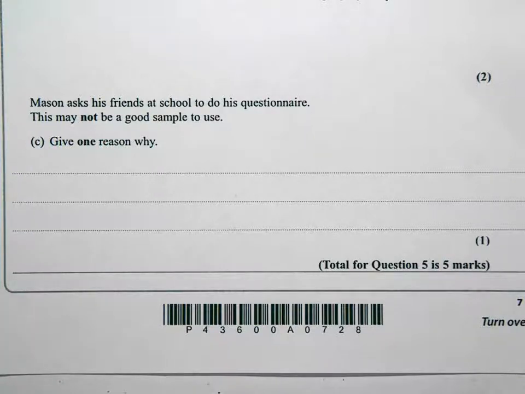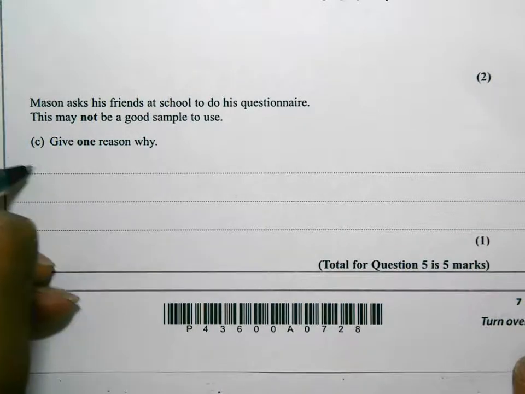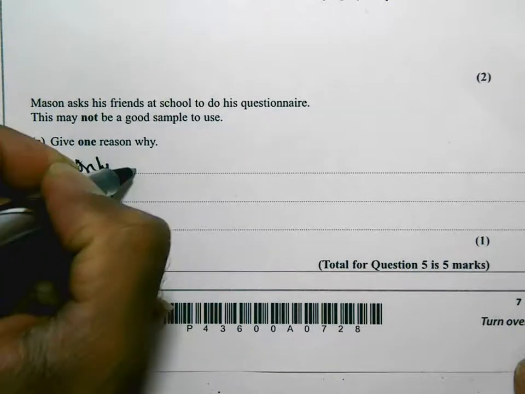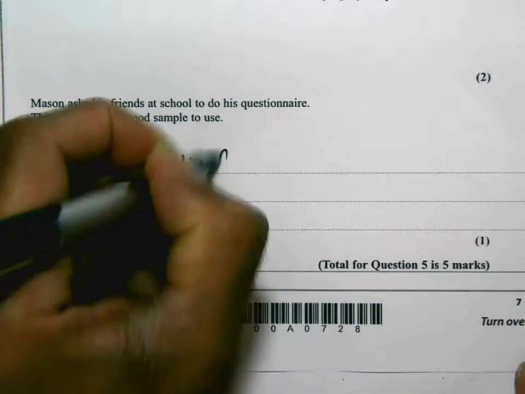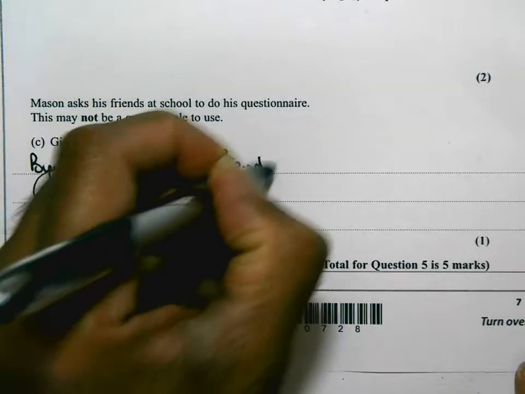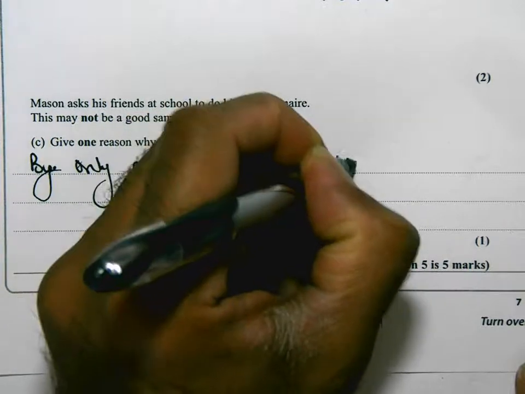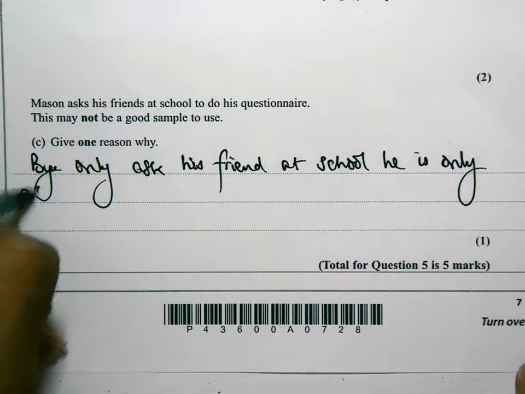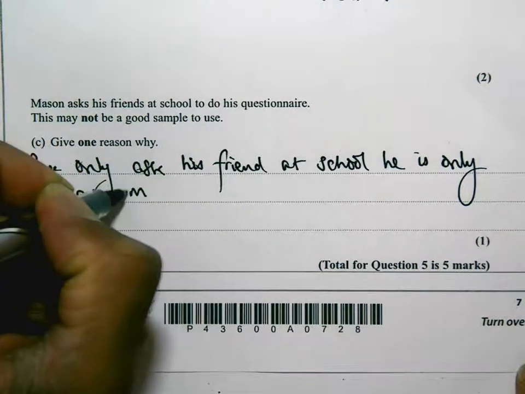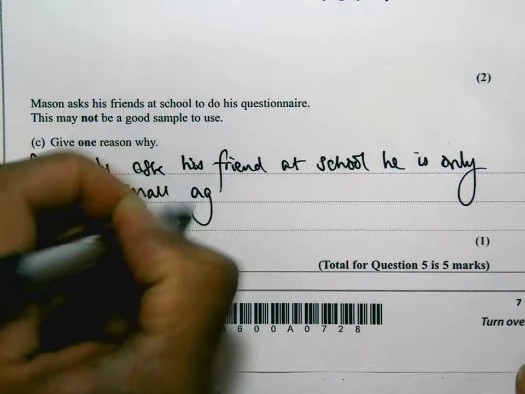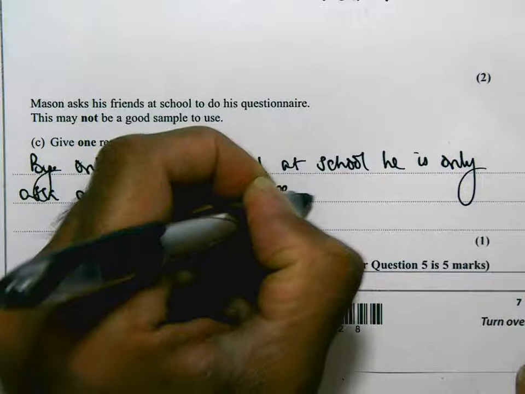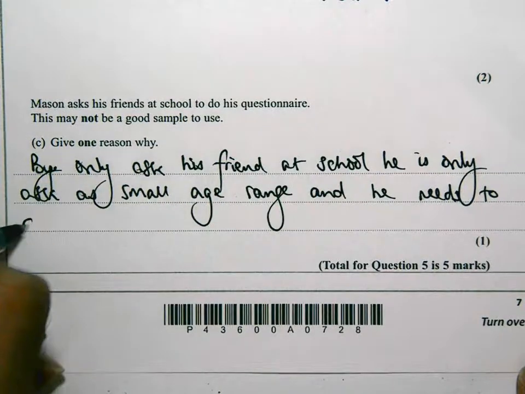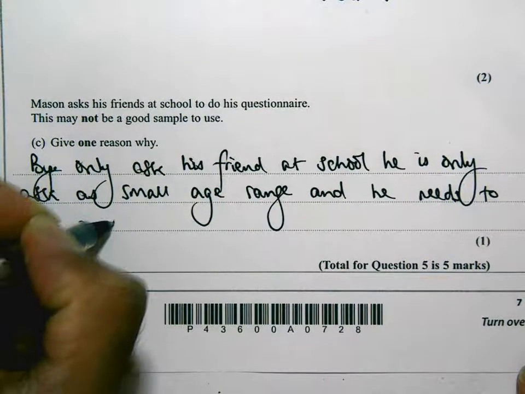So that's what I'm going to put. By only asking his friends at school, he is only asking a small age range, and he needs to ask a wider range of ages.